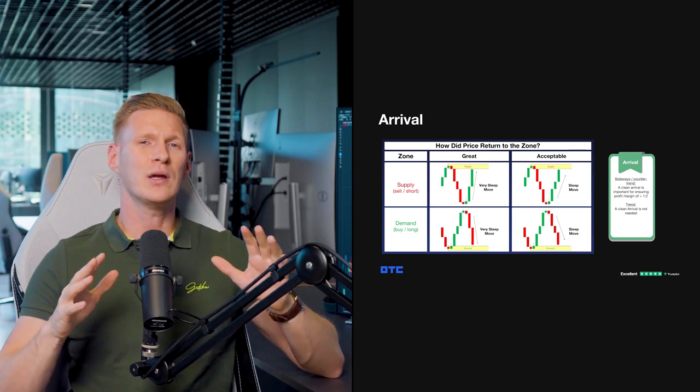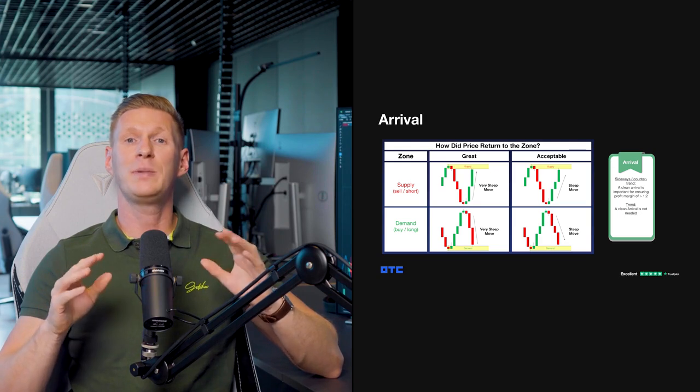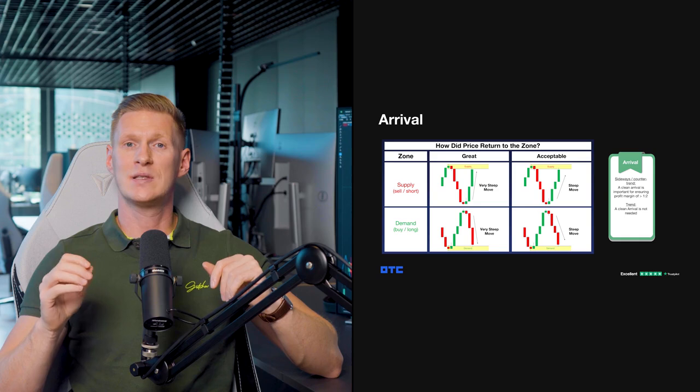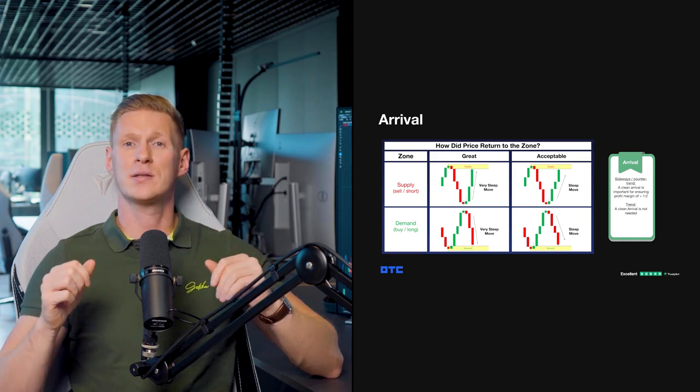In contrast, a gradual move back into the zone is less desirable. When price moves slowly or stair steps into the zone, it often leaves behind opposing LTF zones. Even if these zones aren't high quality, they can still act as obstacles, making it harder for price to reach your target because you're trading against the trend's momentum.